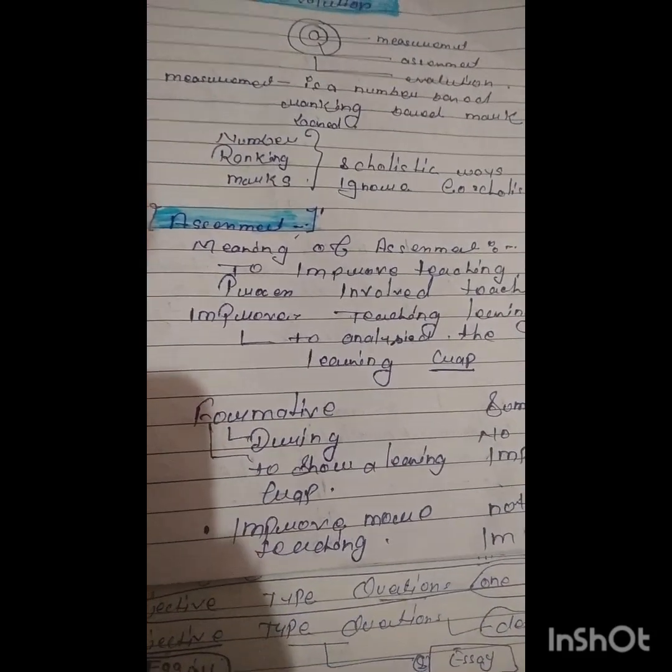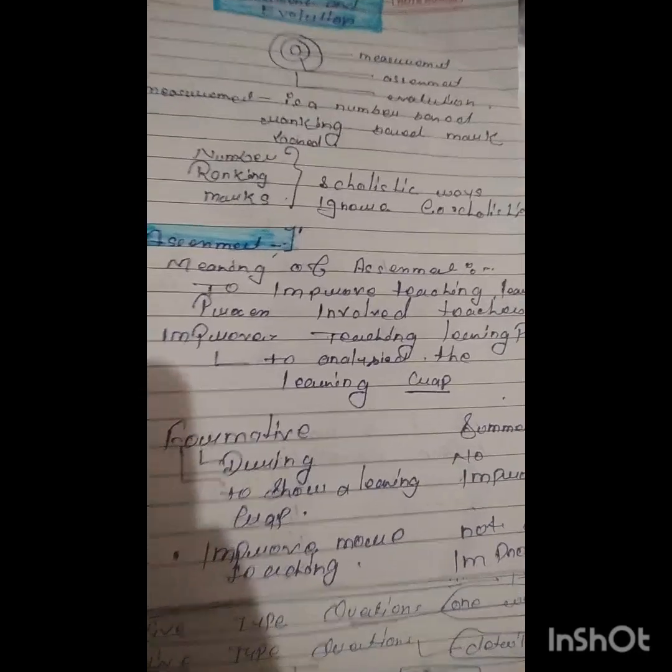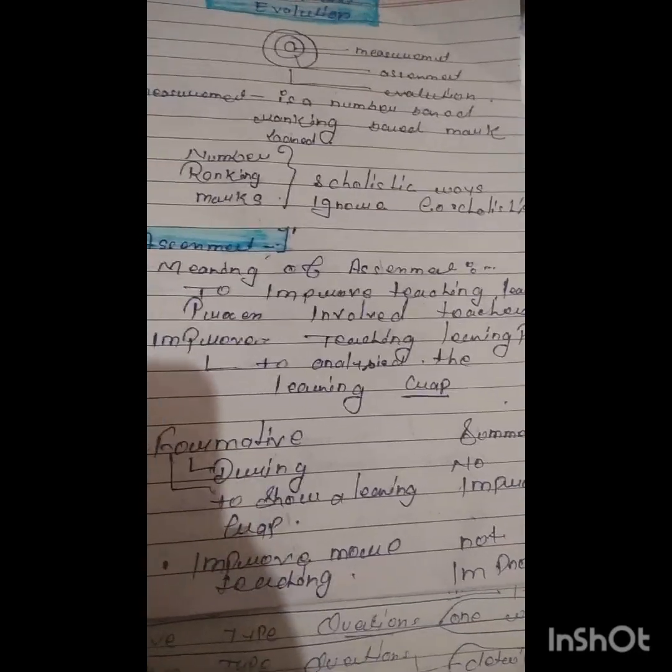Now there are two types of assessment: one is formative and the second is summative. So what is formative? Formative is basically during the time. Suppose you have done your FA, you have done your essay. Each and every thing has pros and cons, and everything is included. So for the formative test, what are the pros and cons?